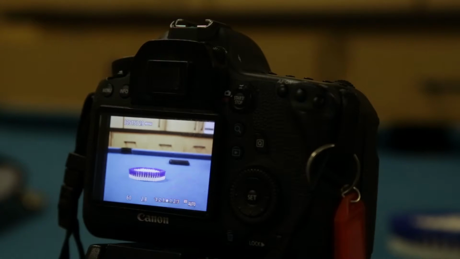So today we're going to be learning how to use your camera and its settings, what different types of lenses do for the camera, and all-around different camera settings. We're going to start with what aperture and shutter speed are.